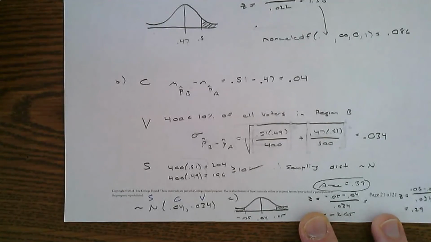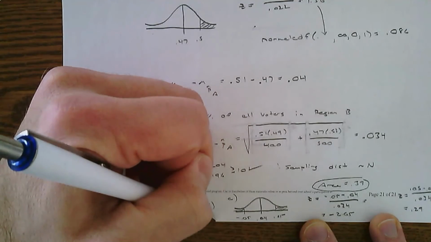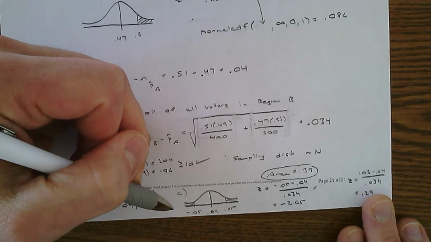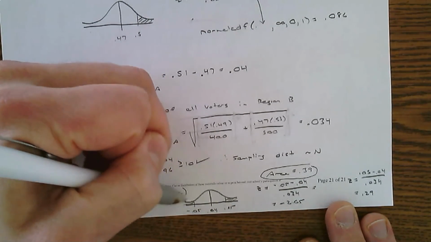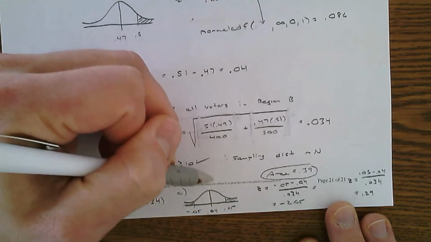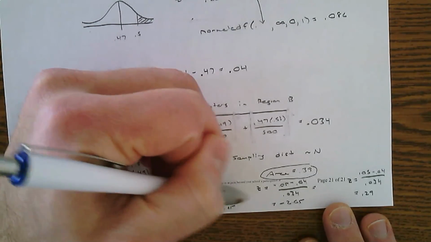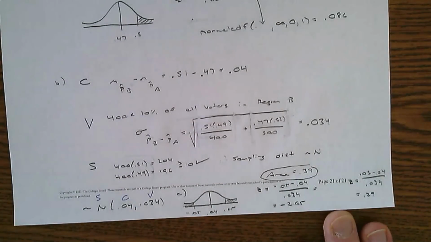And then in part C, they want to know what's the likelihood that you're going to differ by more than 5. So it could be 5% or higher, or negative 5% or lower. So you have to calculate a couple of z-scores here, and then do normal CDF twice. Once for the negative 2.65 from negative infinity to the negative 2.65, plus another normal CDF from 0.29 to positive infinity, both with mean and standard deviation of 0 and 1.